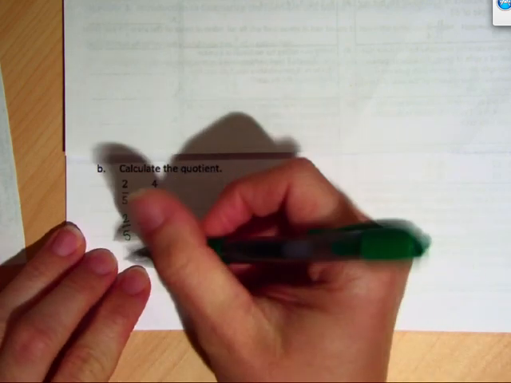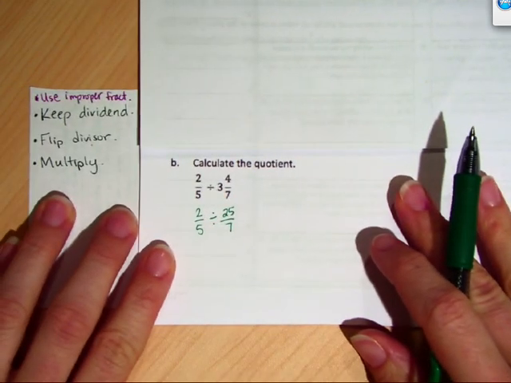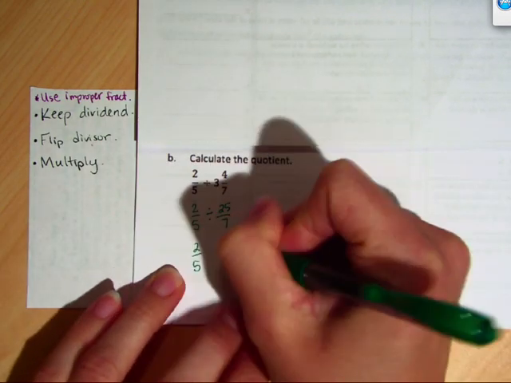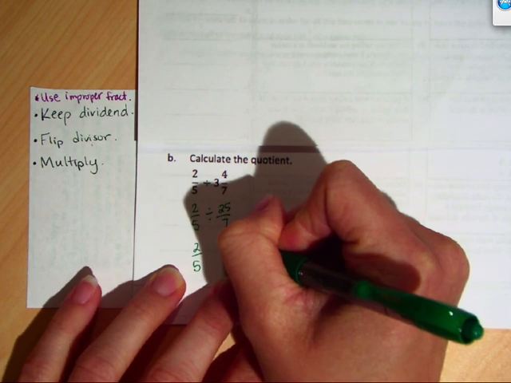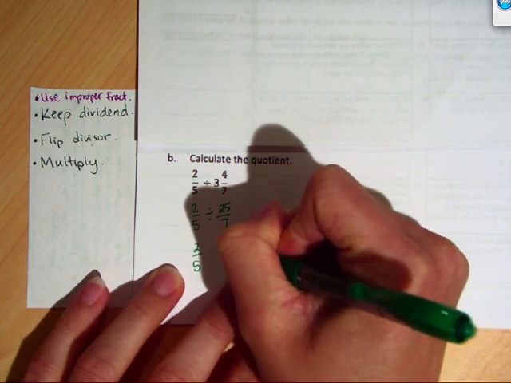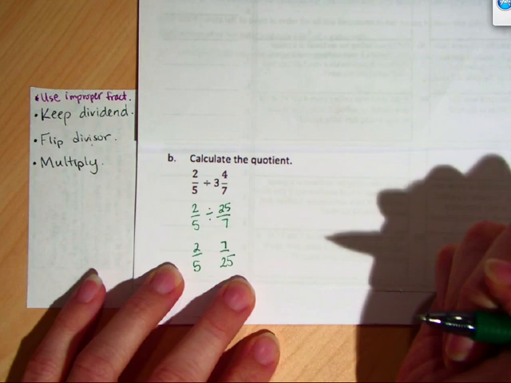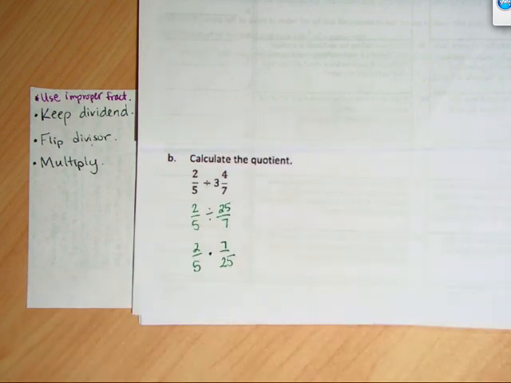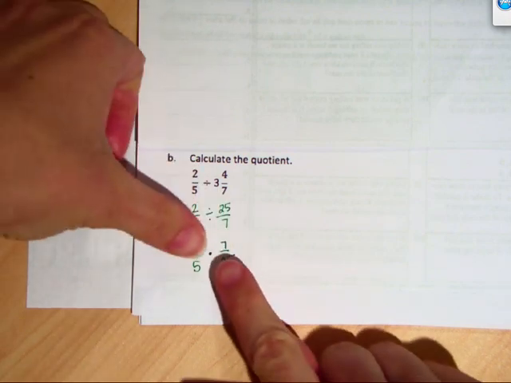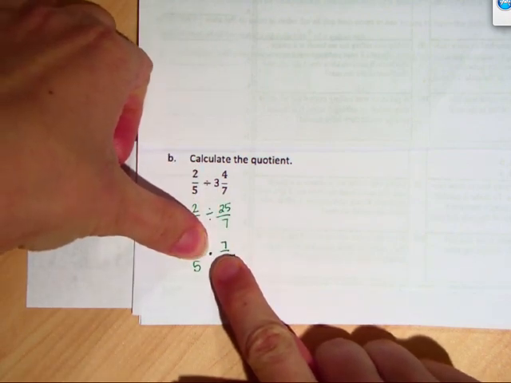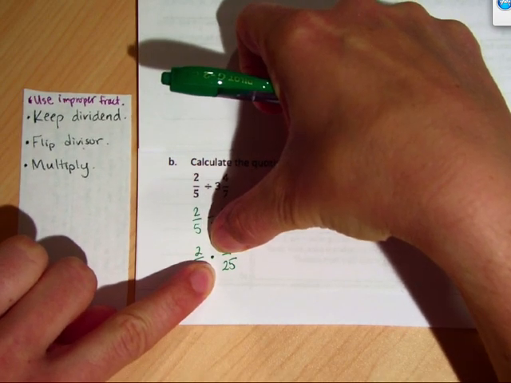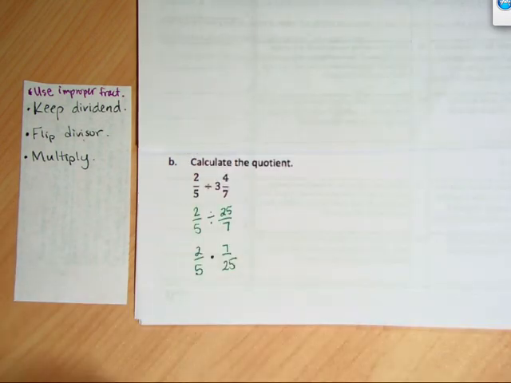Okay, then I'm going to follow my steps. I'm going to keep the dividend. I'm going to find the multiplicative inverse, or the reciprocal, by flipping the divisor, and then I'm going to multiply. I'm going to check and see if I can simplify first. 7 and 5. I don't think they have a number in common. 2 and 25. Nope. Okay, so that's as much as I can do.